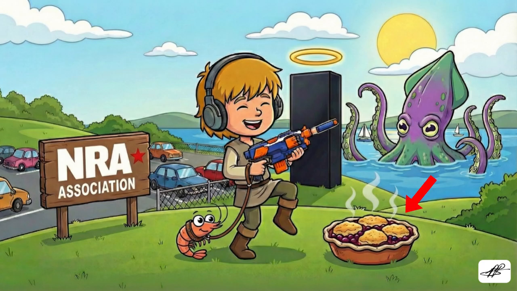Lastly, we're going to use this delicious cobbler that Luke is going to be enjoying later to remember CBL genes, since CBL could be used as an abbreviation for the word cobbler.